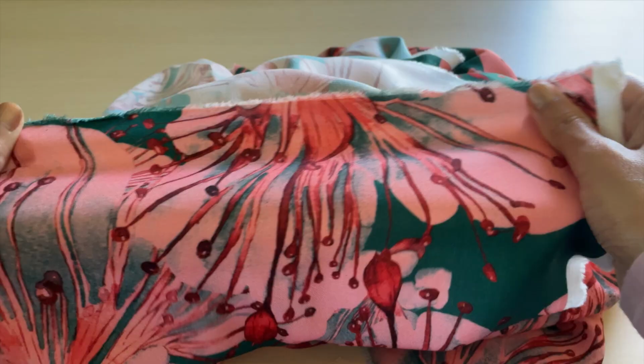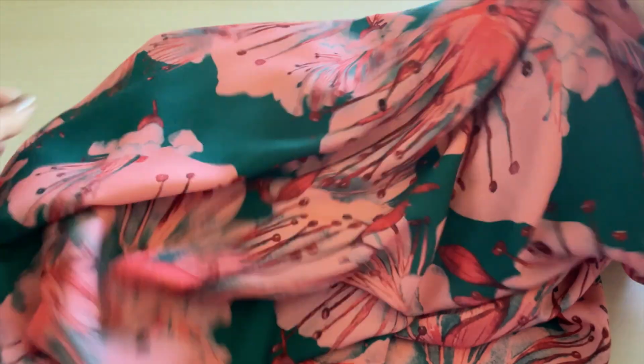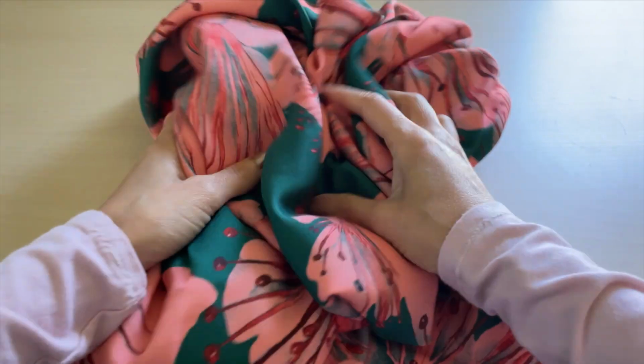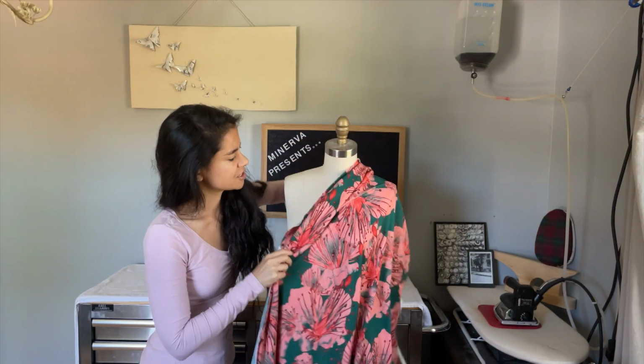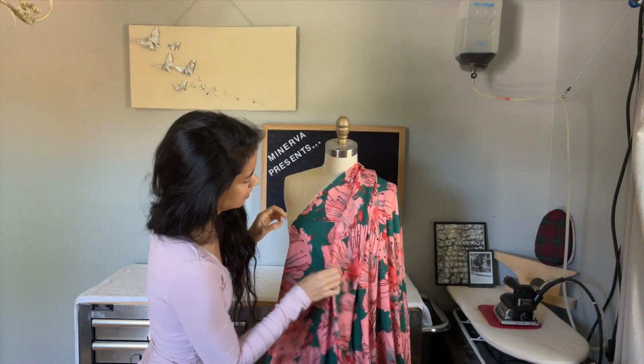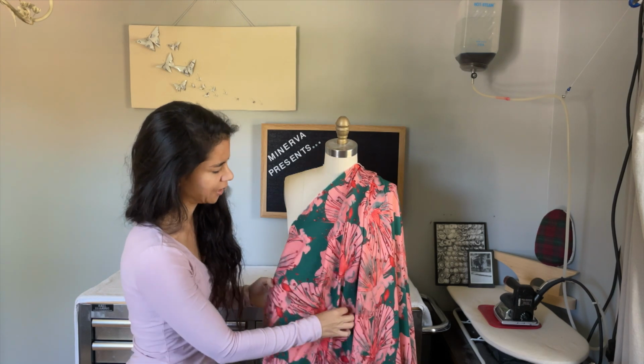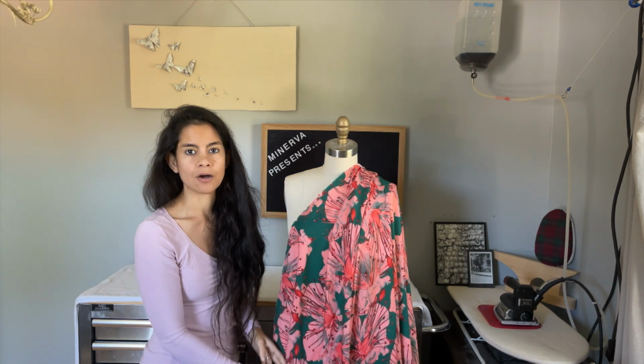100% medium weight viscose twill fabric by Mind to the Maker Fabrics. It is very soft, opaque, you wouldn't have to line it, and it is very, very drapey and light, but it still has a little bit of a heft to it. So if I just put this on a Minta, you can see right away it just falls down the body.